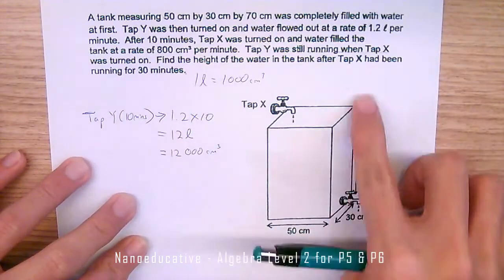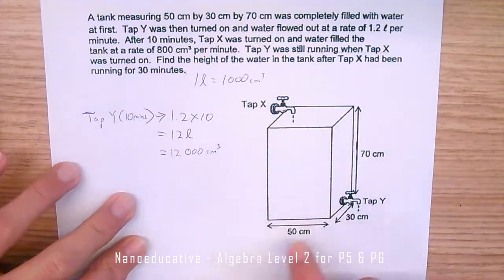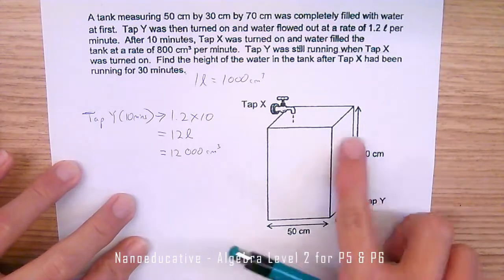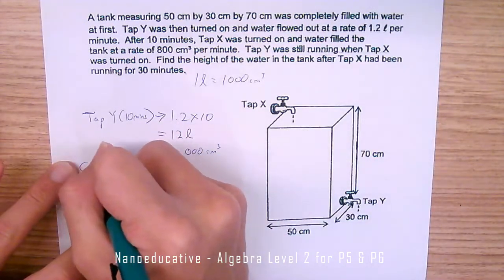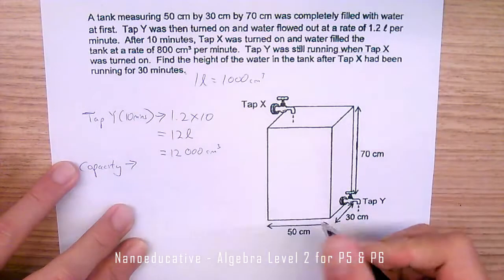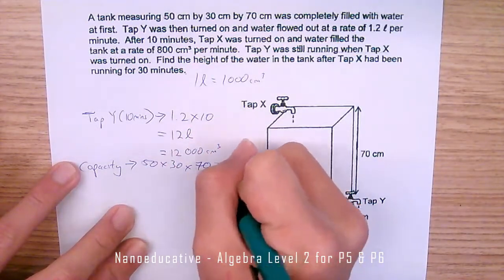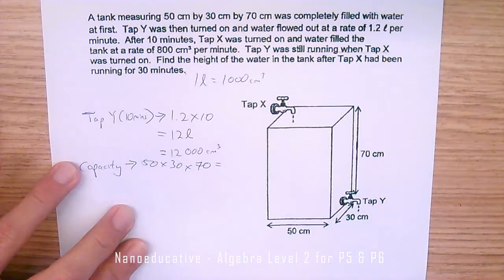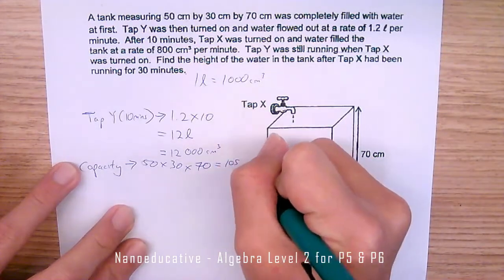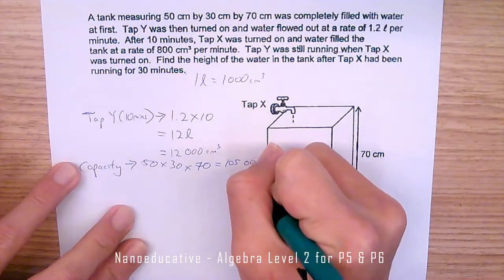We're going to find out the total capacity at first as well. The total capacity will be 50 multiplied by 30 multiplied by 70. Throw that inside a calculator, and we get 105,000 cm³.